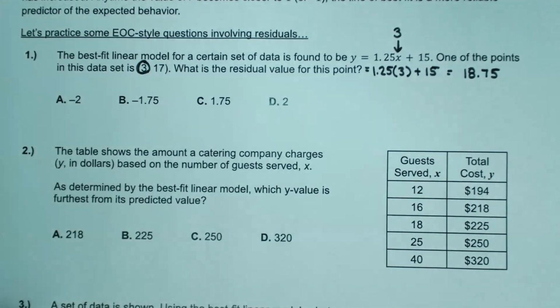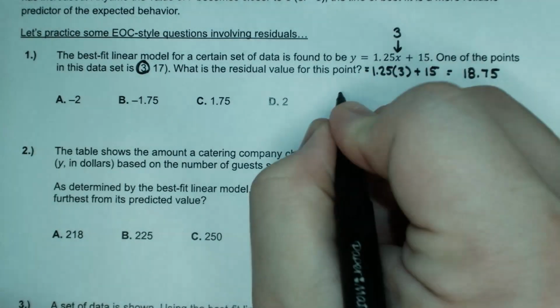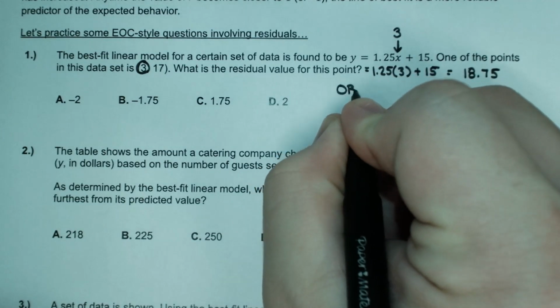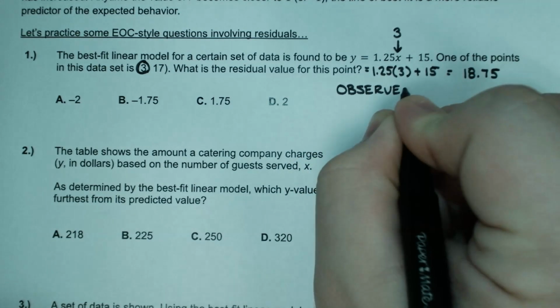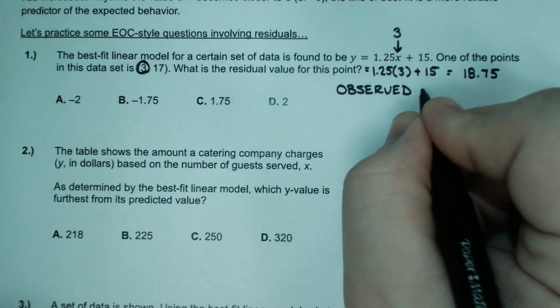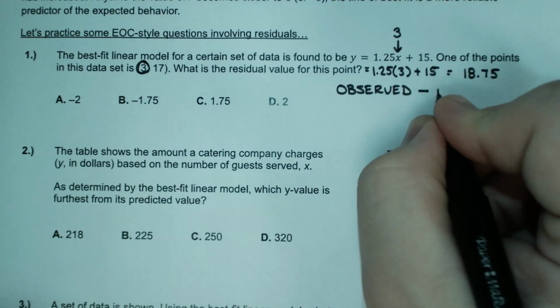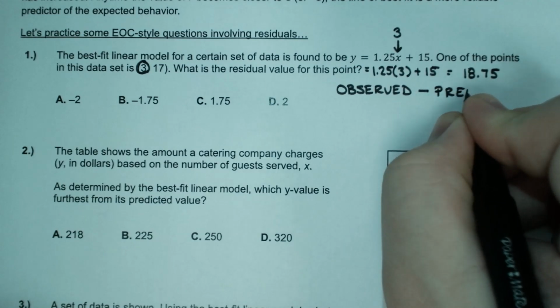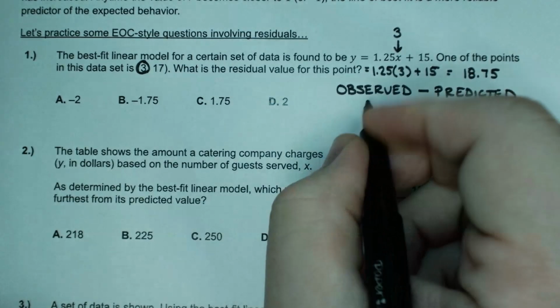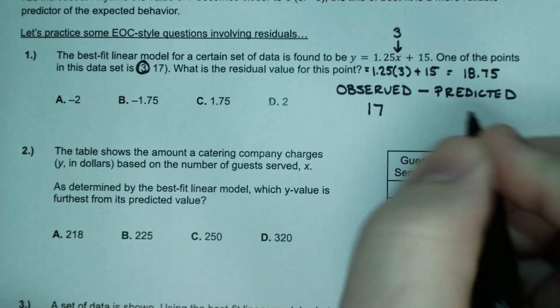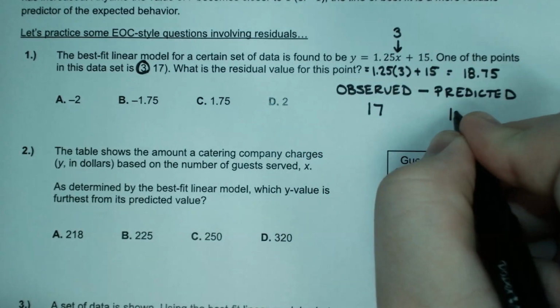To figure out that residual, you're always going to subtract the observed minus the predicted. Meaning, this person actually had a 17, but this function says they should have had an 18.75.